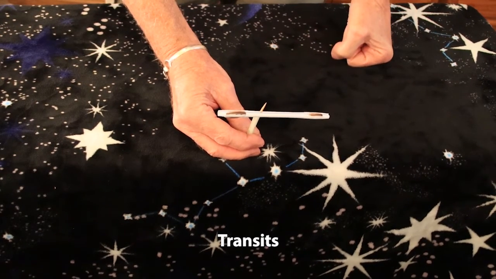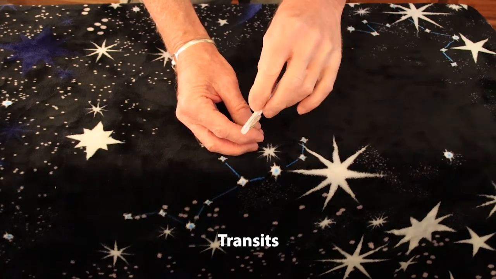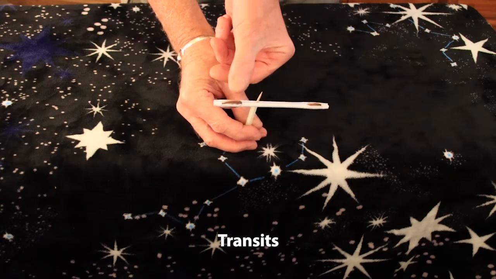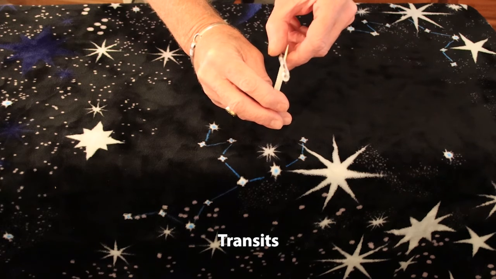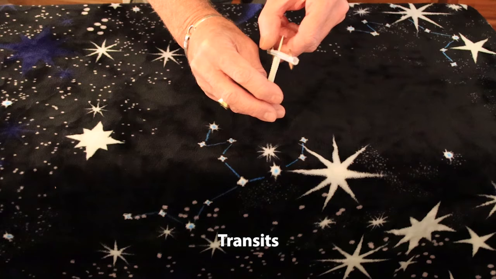Let's go farther. Since a star, or the sun, is so much brighter than a planet, what if the planet crosses in front of the star? It blocks a little part of the star, right?